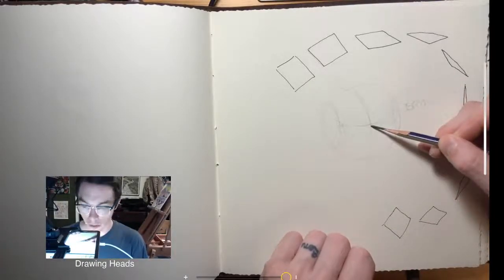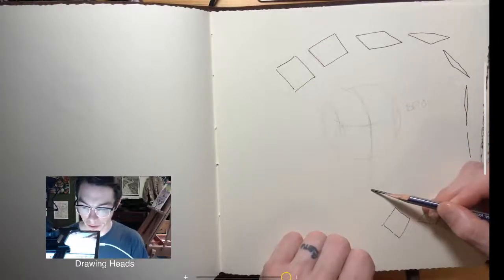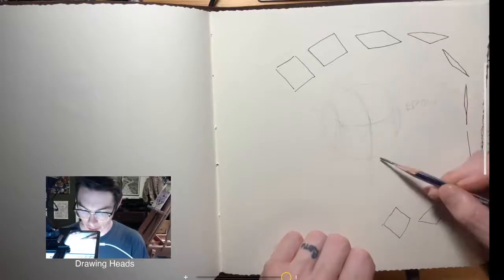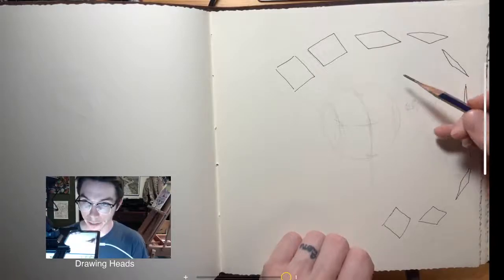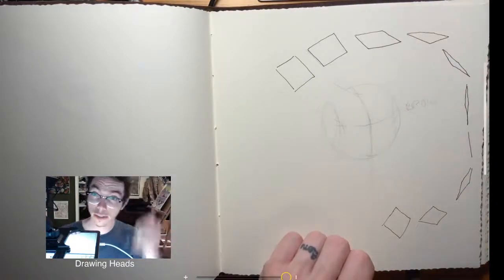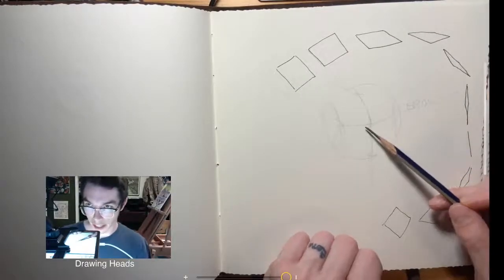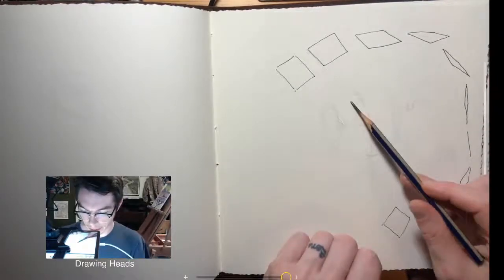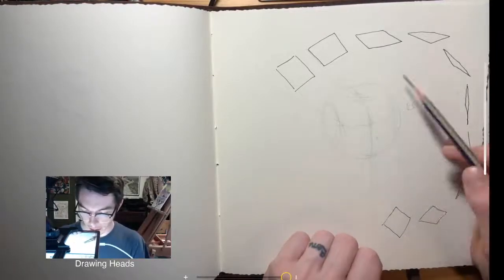And then the middle line we can carry down off of the circle like that. And this, right around the bottom, is going to be our nose line, and right around the top is going to be our hairline. I find this is something people often get a little bit confused.